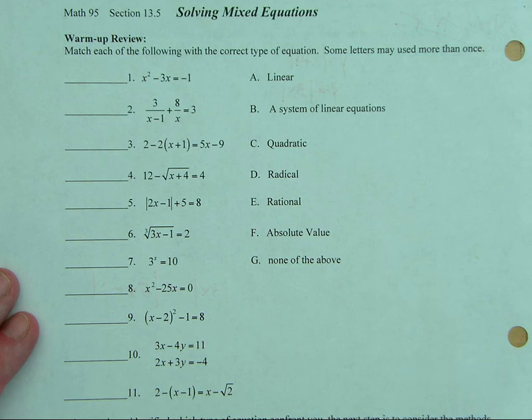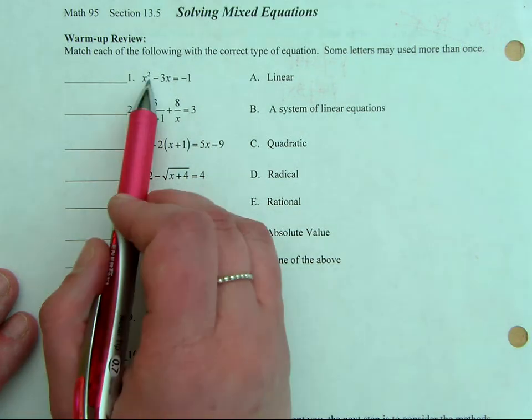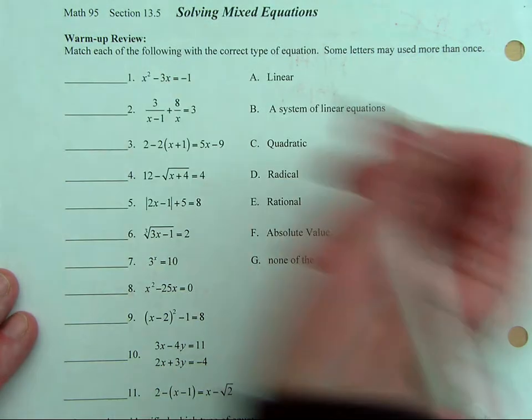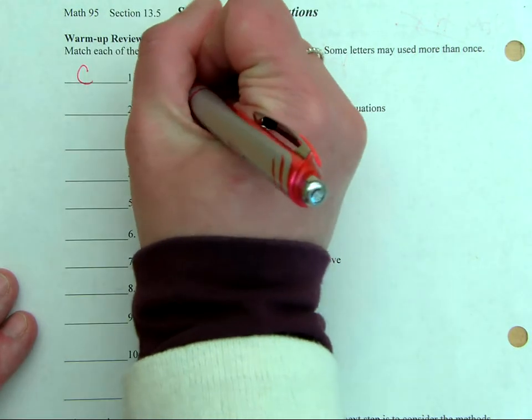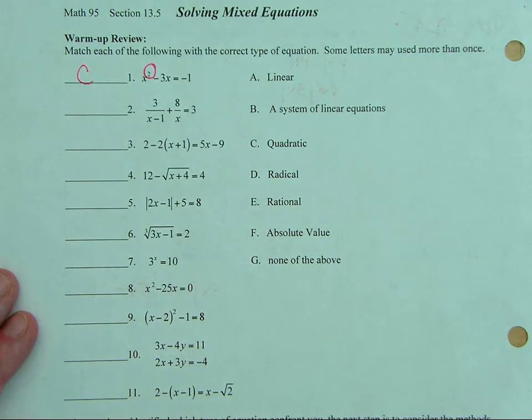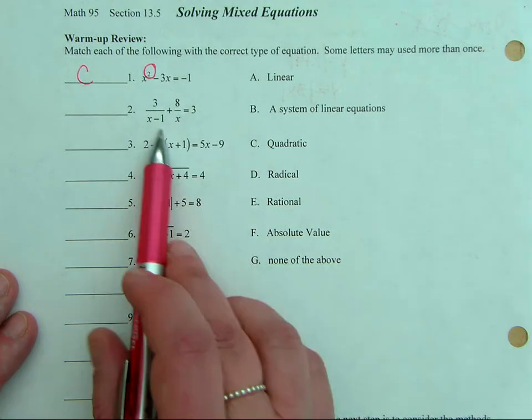Okay, I would say the very first one, this gives you a clue. This is quadratic. How come it's quadratic? Yes, if you see an x squared, you're talking quadratic. Okay, what about the next kind of equation?